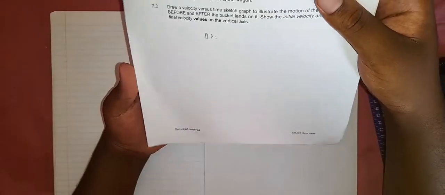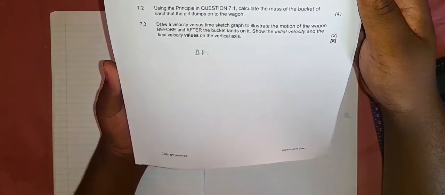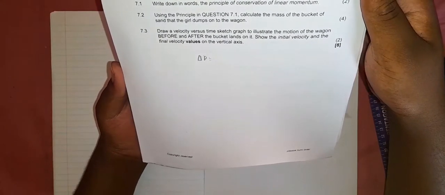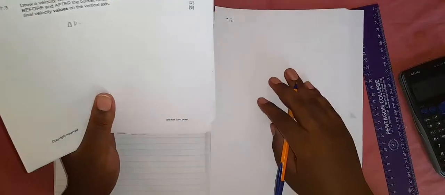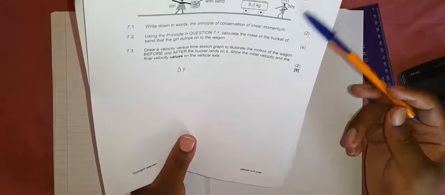Let's do the second question. It says, using the principle in question 7.1, calculate the mass of the bucket of sea sand that the girl dumps onto the wagon. But first I want us to discuss what is happening here.